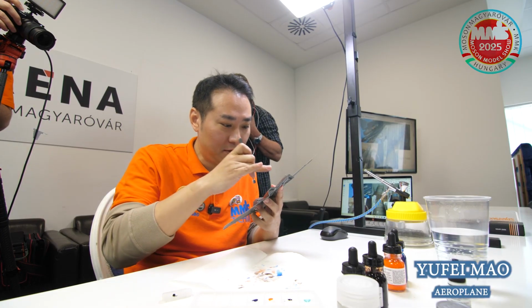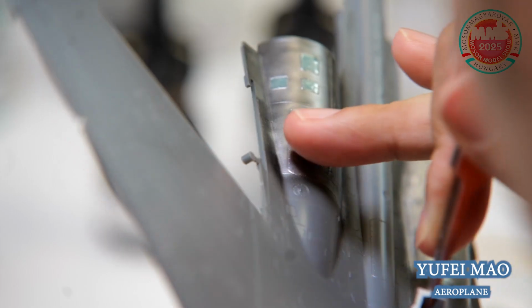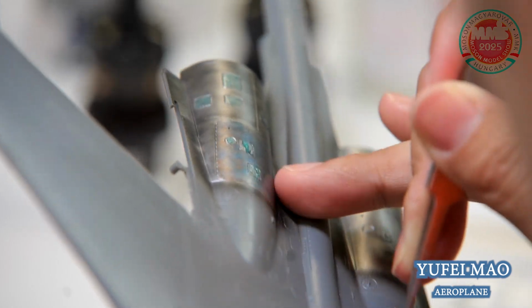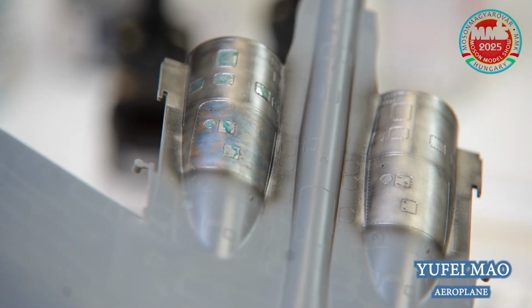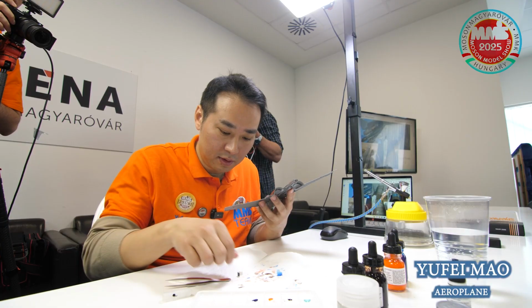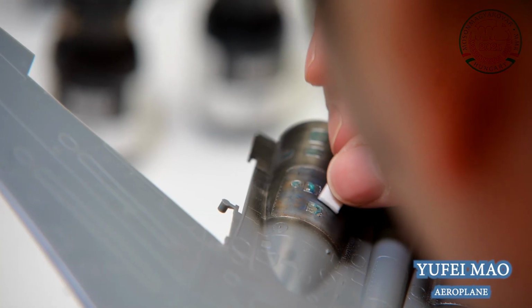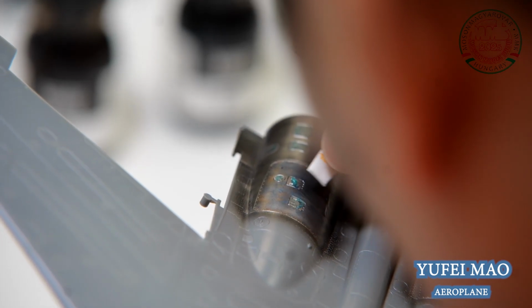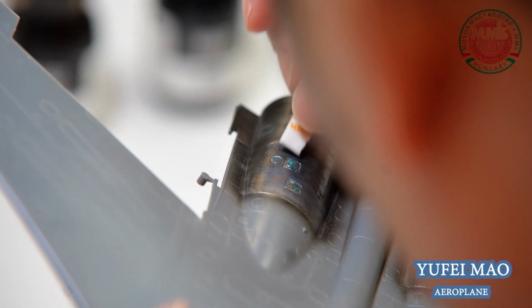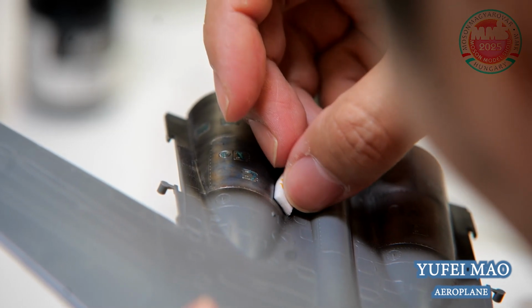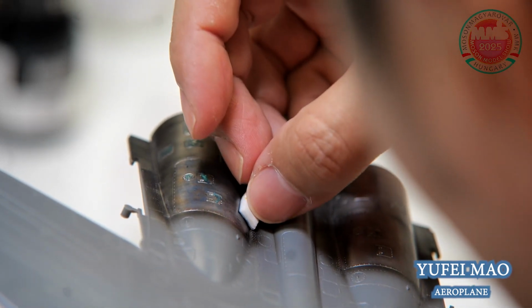Can you see the little bit of change on the surface? Yeah, like this. So you can always stop to check if this is the one you want. If it's not enough, you can just thin it a little bit more. For example, use fingers as well. Little by little. Don't be rushed. Just little by little.